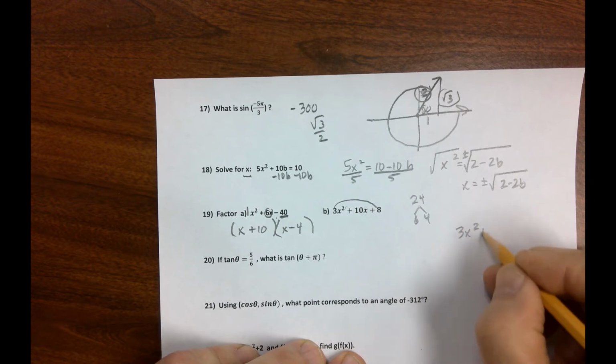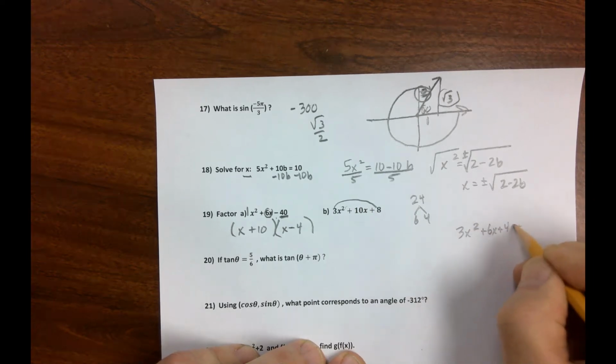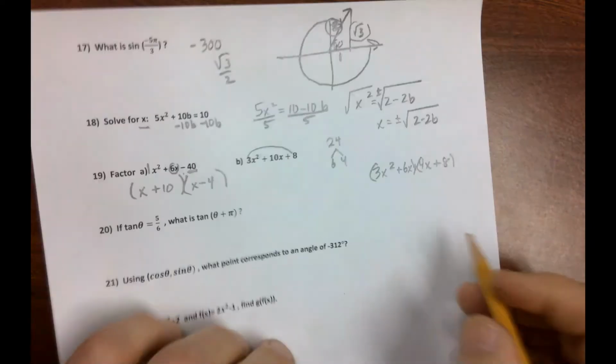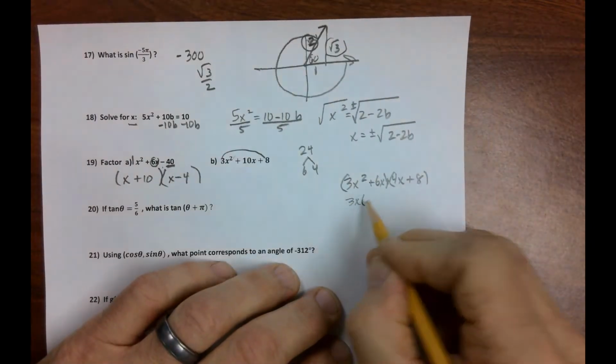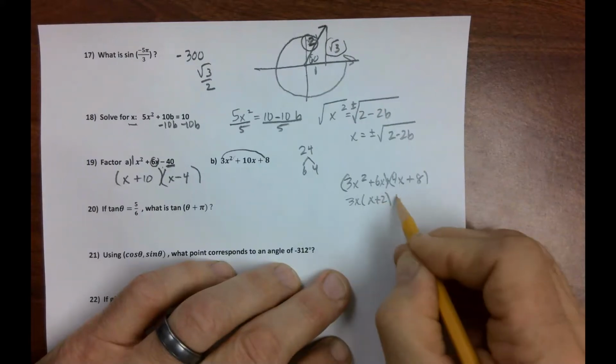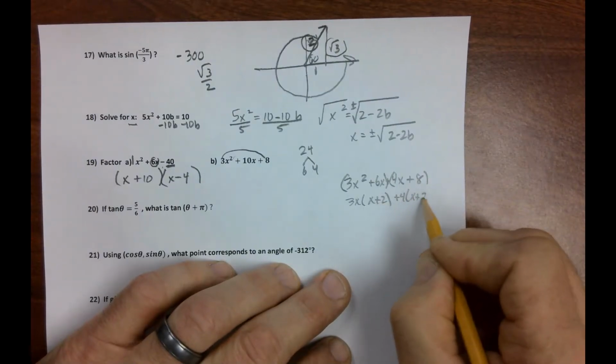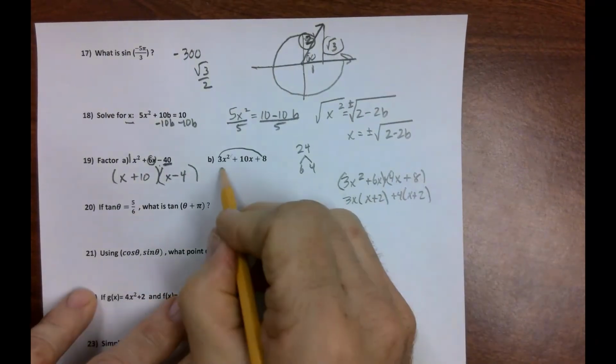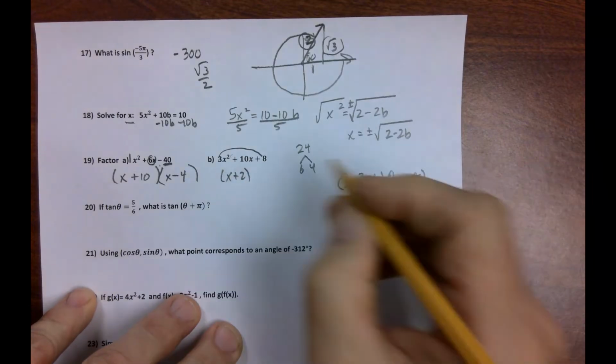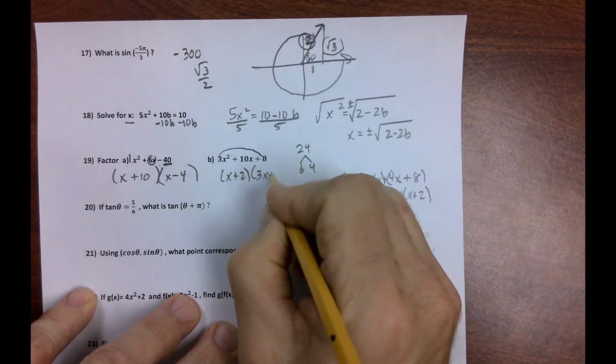Rewrite it so that we can factor by grouping. So then we insert our parentheses, take out a 3x, we're left with x plus 2. Take out a 4, x plus 2. Notice we got a match, which is good. X plus 2, 3x plus 4.